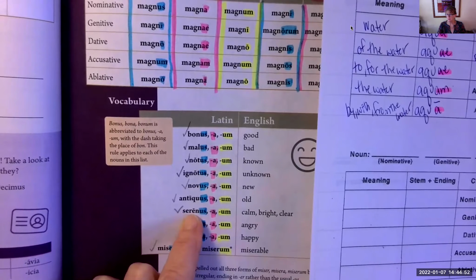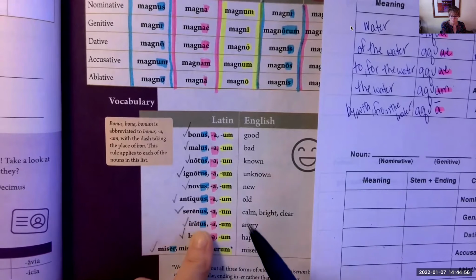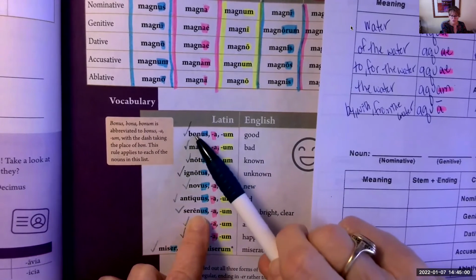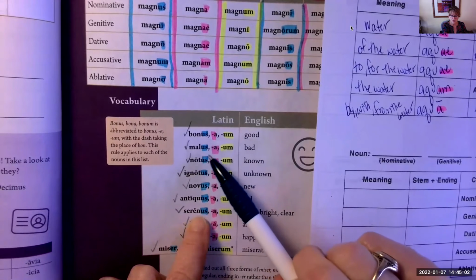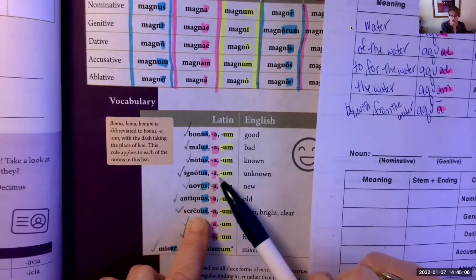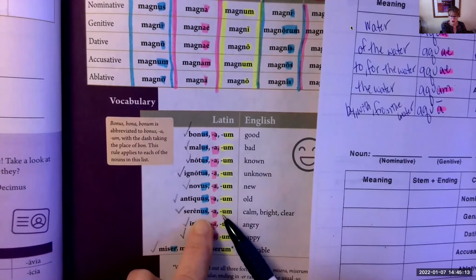They don't have the nominative and they don't have the genitive. And the reason for that is you only need the nominative. Bonus, a, um; malus, a, um; notus, a, um; ignotus, a, um; novus, a, um; antiquus, a, um; serenus, a, um.